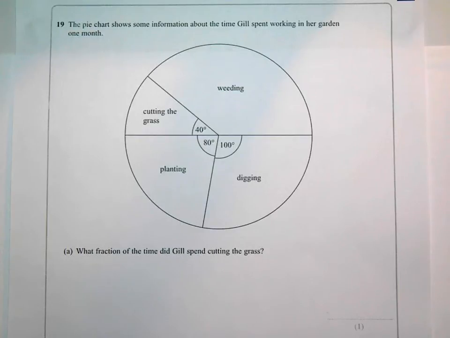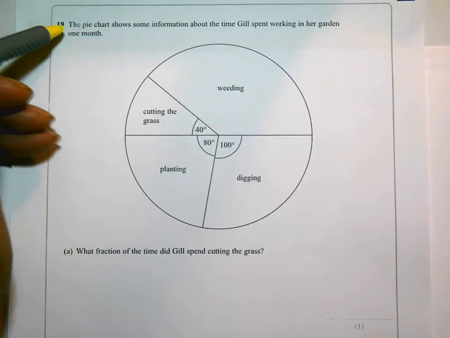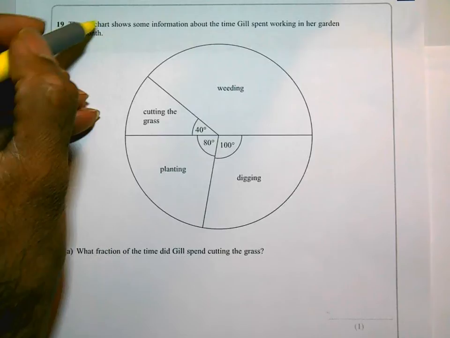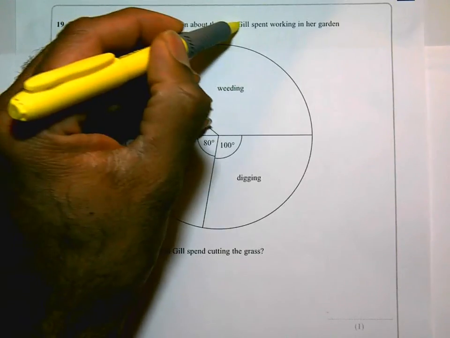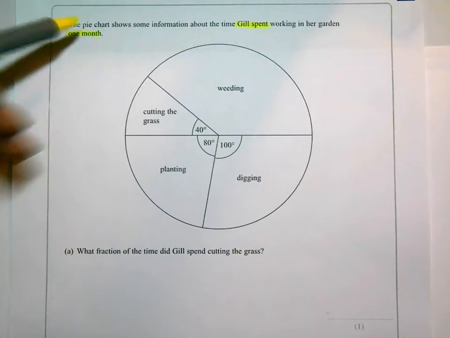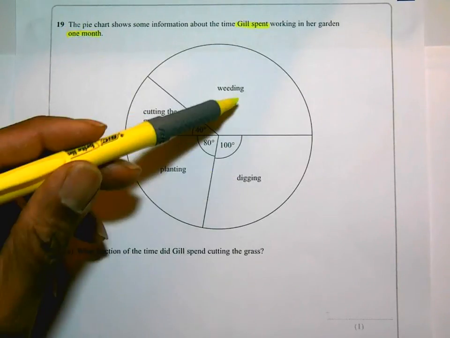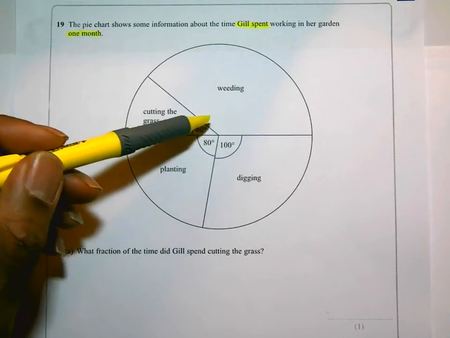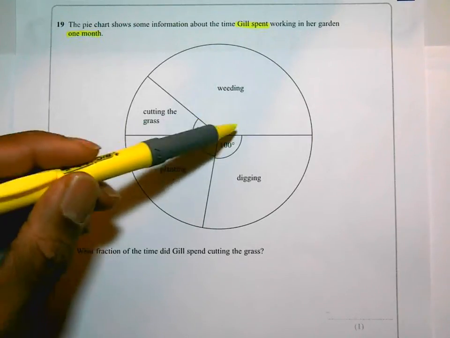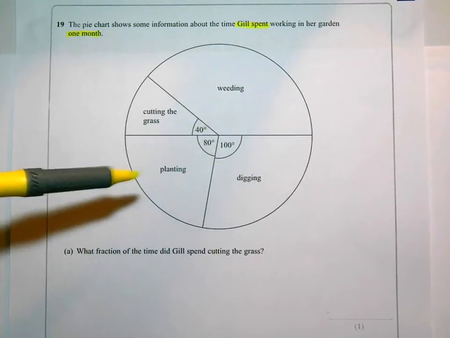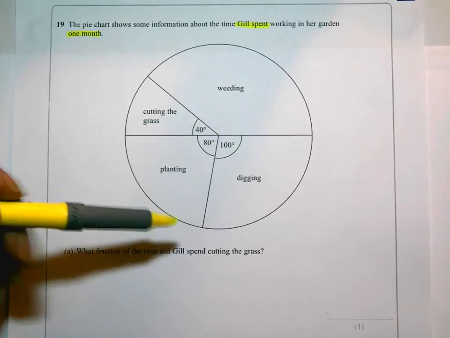This is question 19 on the foundation calculator paper. Let's read the question first. The question says, the pie chart shows information about the time Jill spent working in her garden one month. So we've got cutting grass, planting, digging, weeding. They've got 3 angles in there, an angle missing. Right, that's going to be no problem because I know the angles in a full turn add up to 360, so I could always work out the missing angle. They might want me to do that.